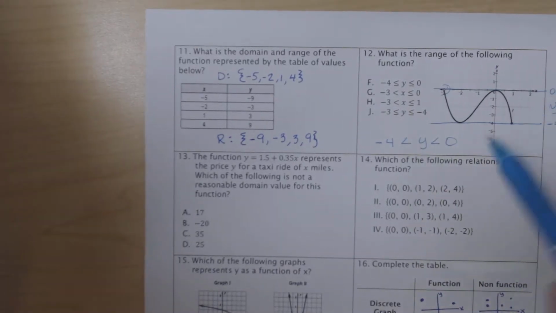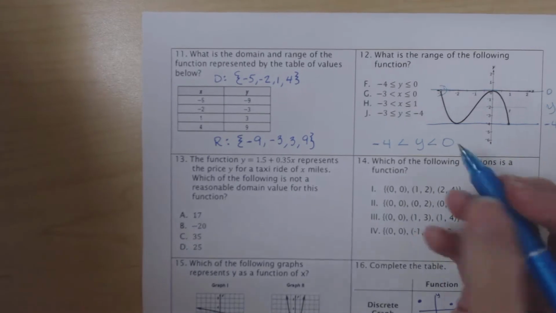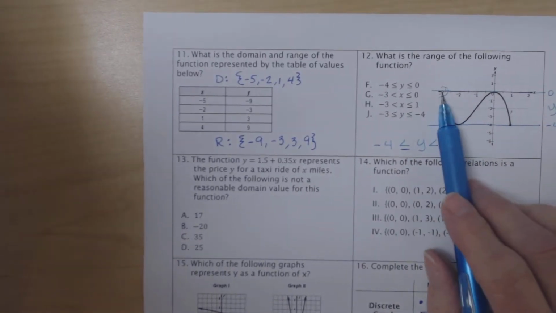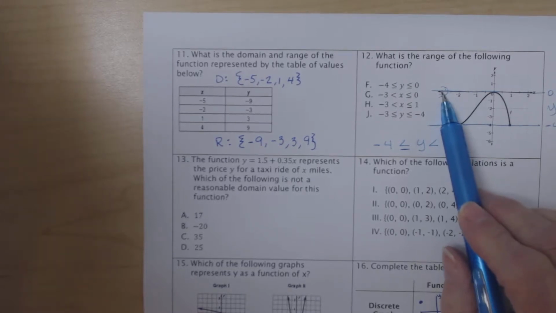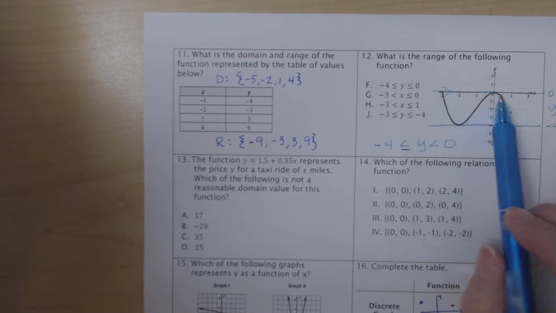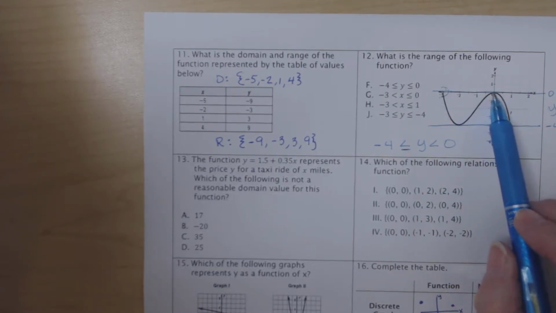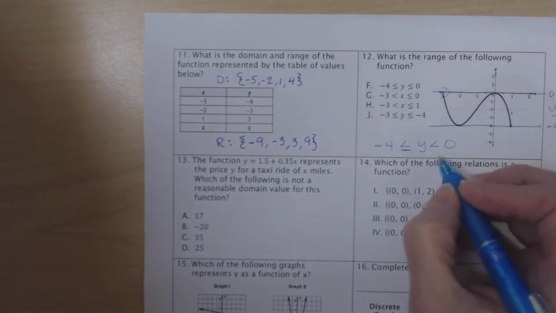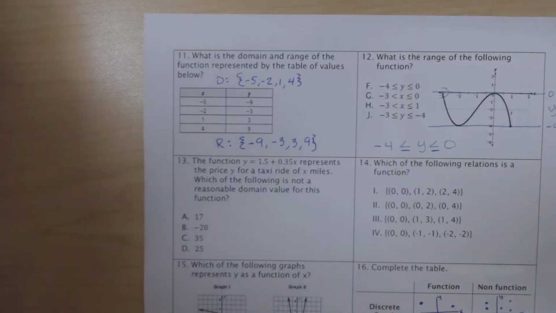Now these are both closed, so that means -4 is included. Now up here we have an open circle, which means that that would not be included. However, over here where this curve comes up, it actually hits at 0 as well, so it is included there. So it will be included in your final answer.